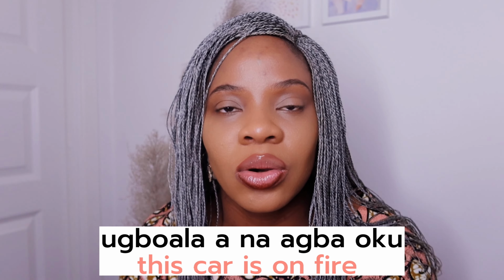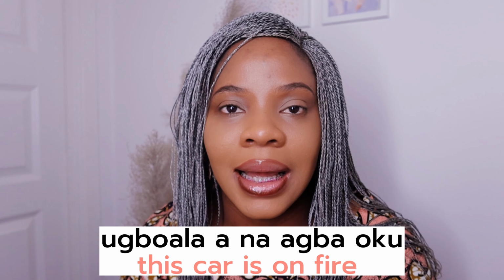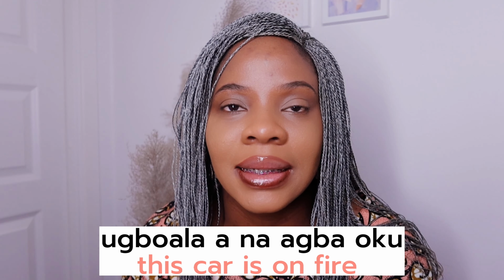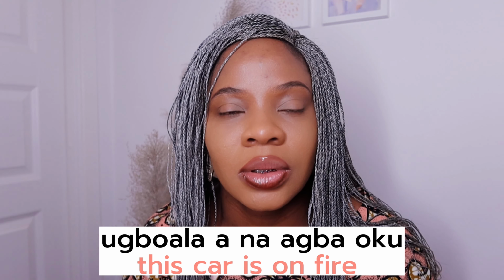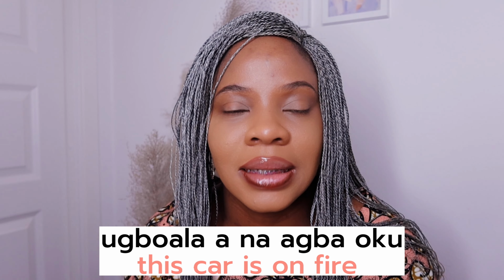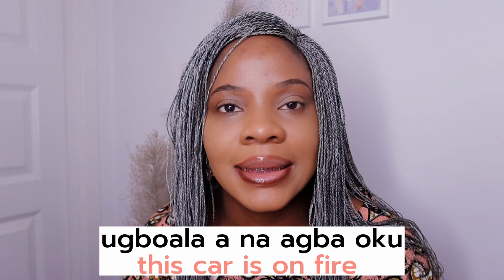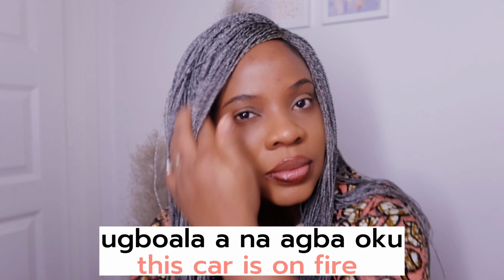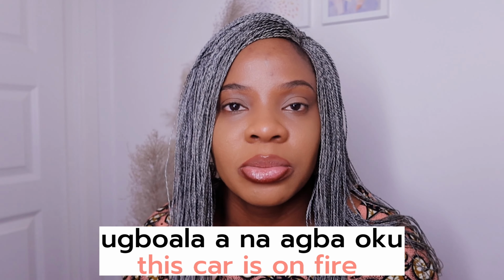Ugbo-Ala na-agba ọkụ. This car is burning.